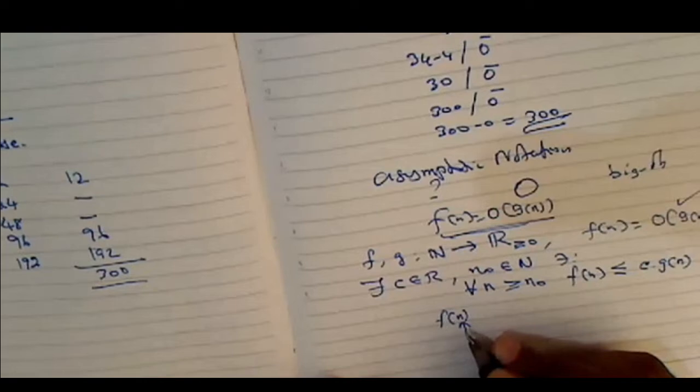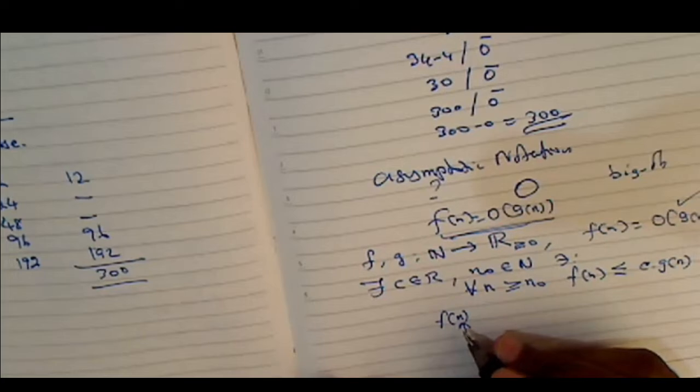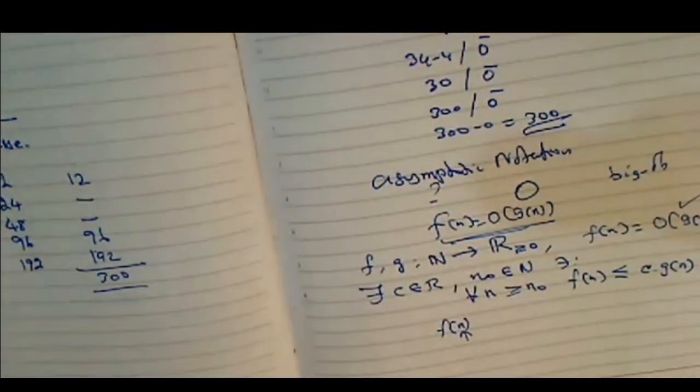So this may be your size of the input, right? f of n is a function in terms of the size of the input. The size of the input is always a natural number, right? You can say one input or two inputs. You cannot say 1.5 inputs. You never say that.